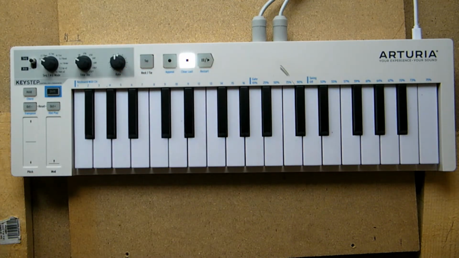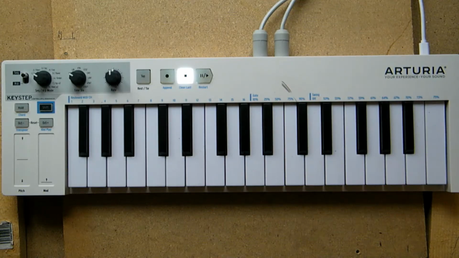Okay, it's stored in my Keystep now, and even if I switched off the power supply, it will not get lost. It will still be stored here in this unit. I have to leave alone all keys of the keyboard to get to the next step of the sequencer. As long as at least one key is still pushed down, the Keystep will store all notes I play at the same step of the sequence until the capacity of one step is reached. So let me show that.